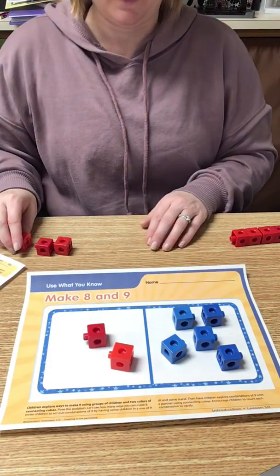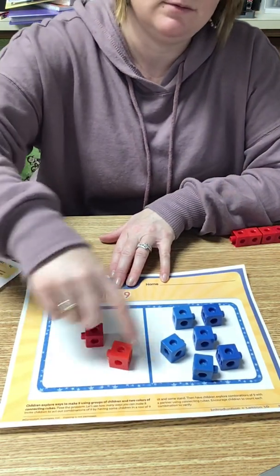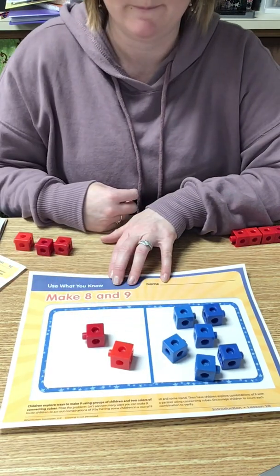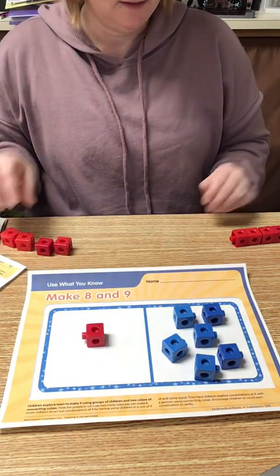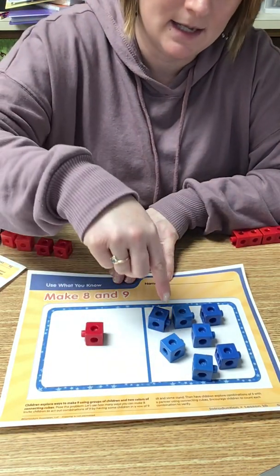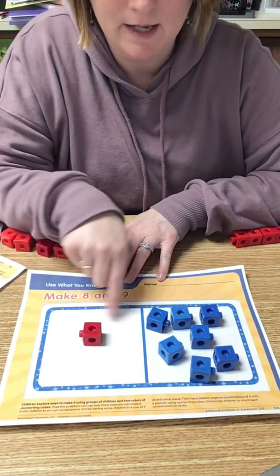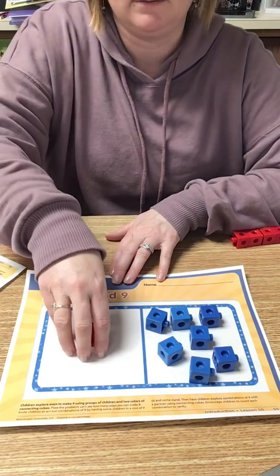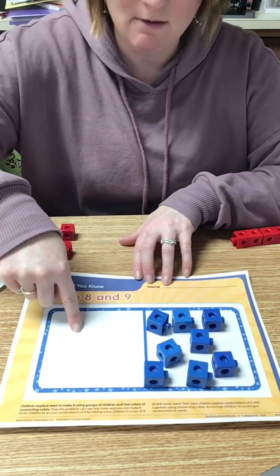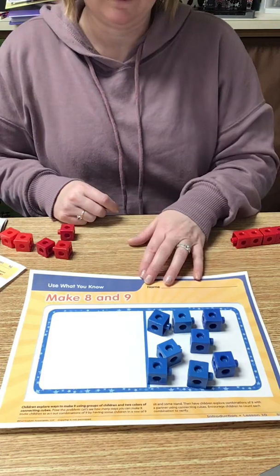I'm going to take away another red one and add another blue one, and now I have 2, and 1, 2, 3, 4, 5, 6. 2 and 6 makes 8. Now I'm going to take away another red one and add another blue one, and this time I have 1 and 7. 1, 2, 3, 4, 5, 6, 7. 1 and 7 make 8. Now I'm going to take away another red one and add a blue one, and I have 0 and 8. 0 and 8 make 8.